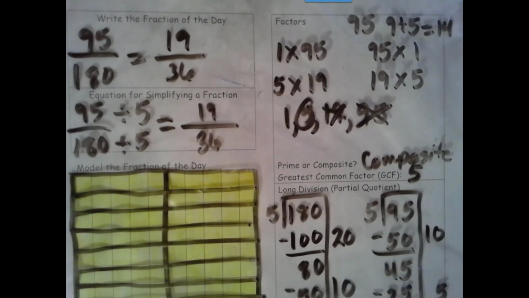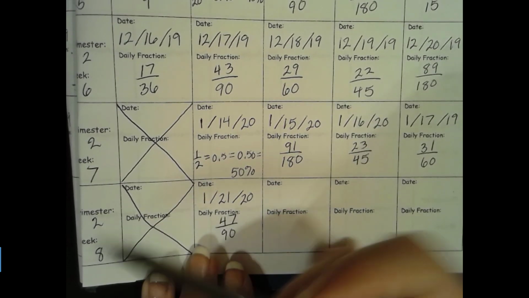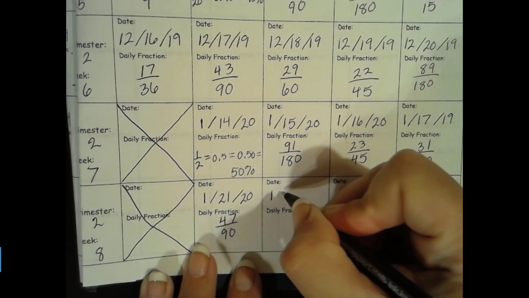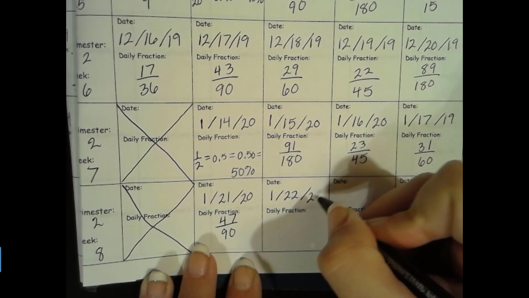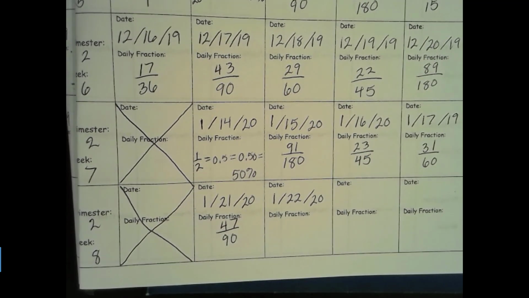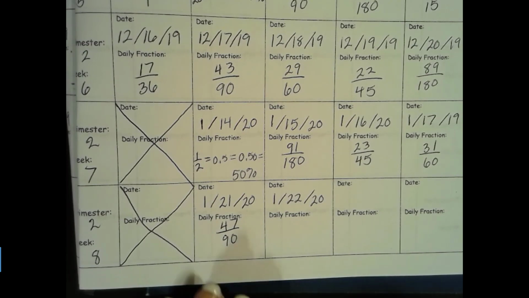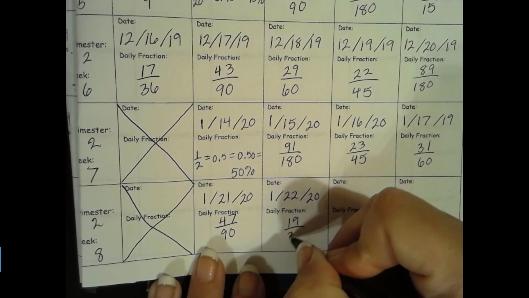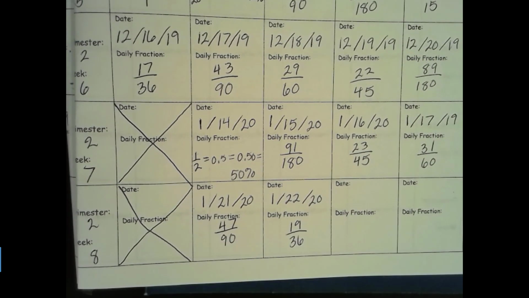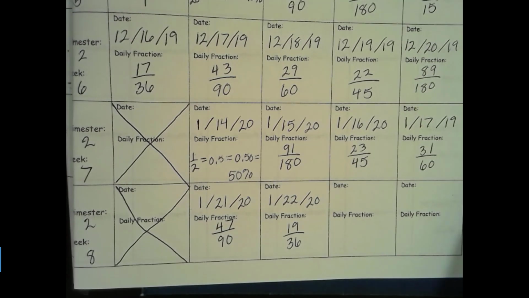All right, let's go ahead and fill in our data collection page. Trimester 2, week 8. Today is 1/22/2020. And our fraction for today is 19/36.